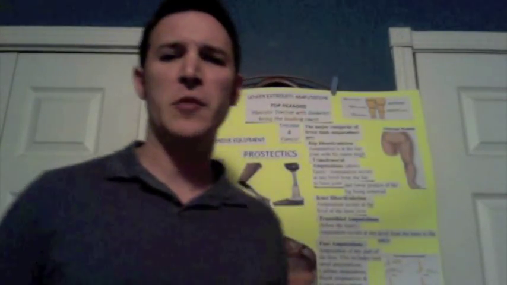Hello everyone, here to talk about lower extremity amputation. You might be asking yourself, what is lower extremity amputation? Well, that is amputation that occurs from the hip all the way down to the toes, any of those parts from there. And I'll break it down to the major categories to give a better understanding.